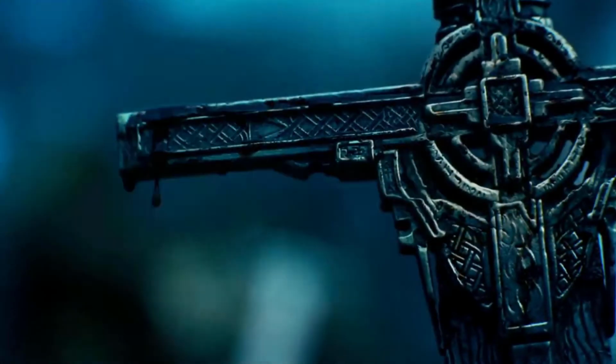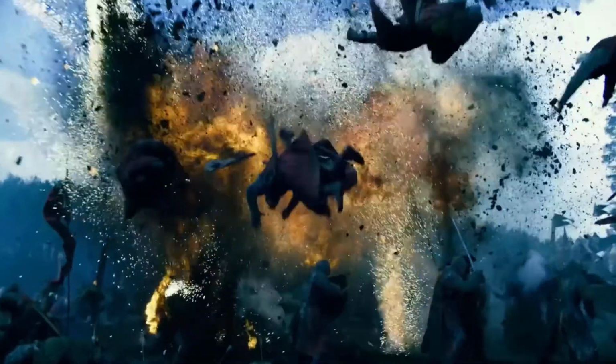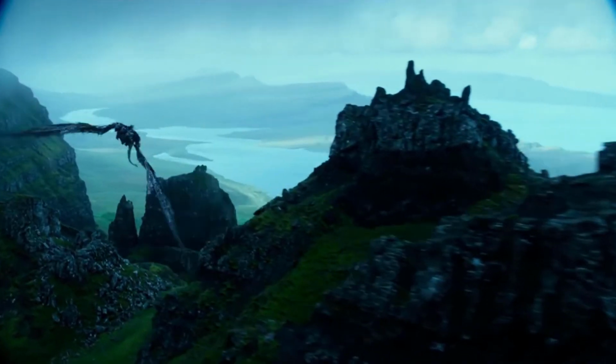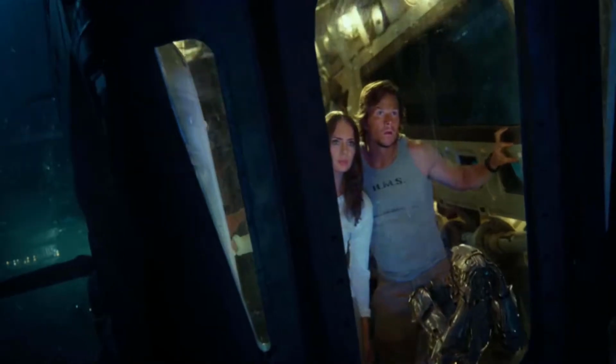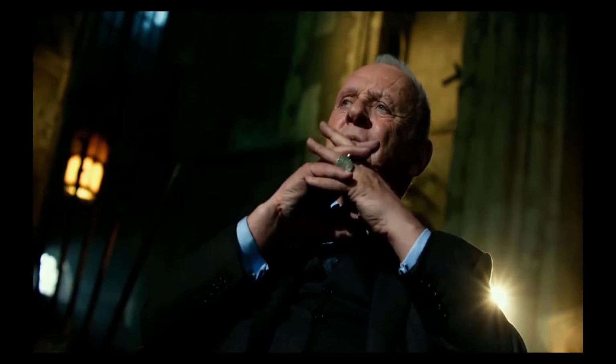The secret history of transformers. 1,000 years we've kept it hidden to protect Earth from what was destined to arrive. Wait, no, where's my Bumblebee?